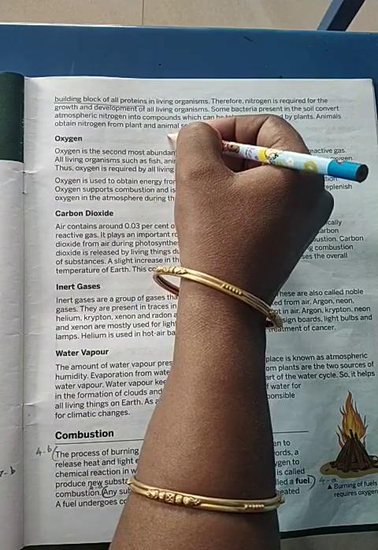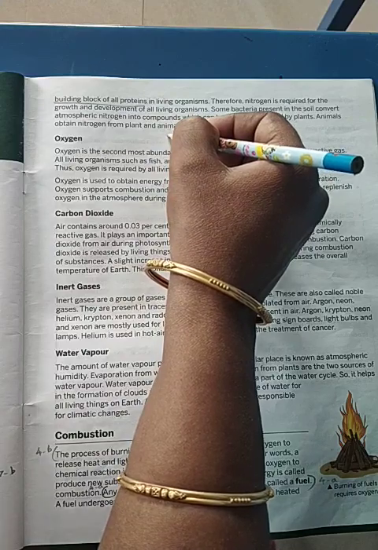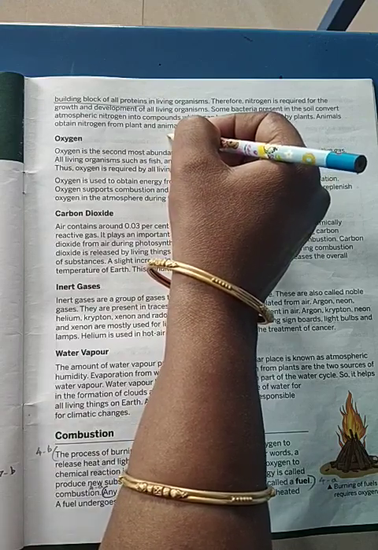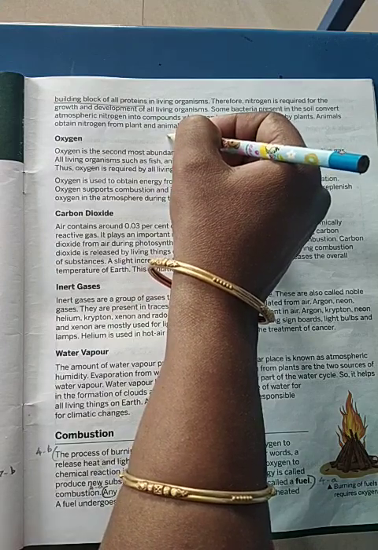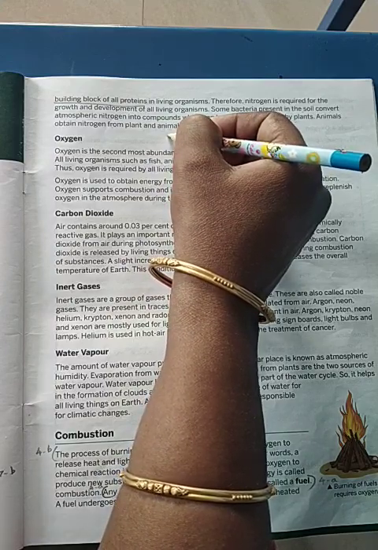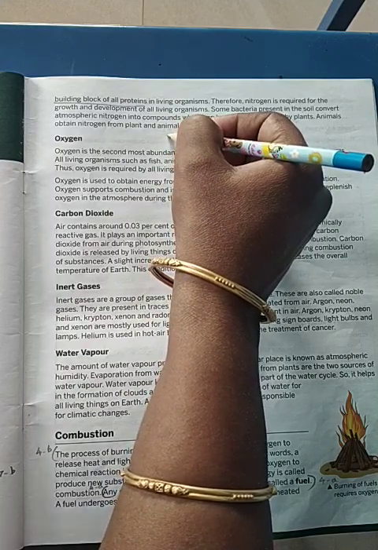So why do we want nitrogen? Because nitrogen is the basic building block of proteins. All living things need proteins to survive. So from the atmosphere, the plants will convert the nitrogen gas to another compound.